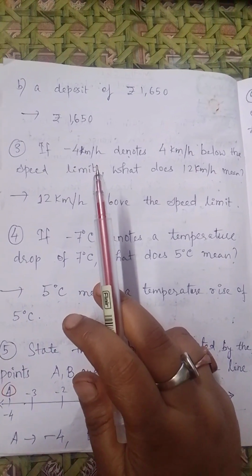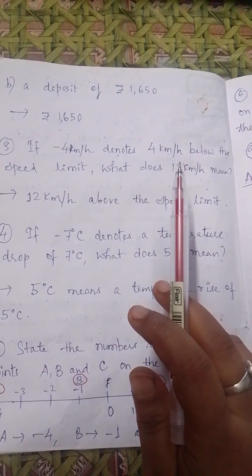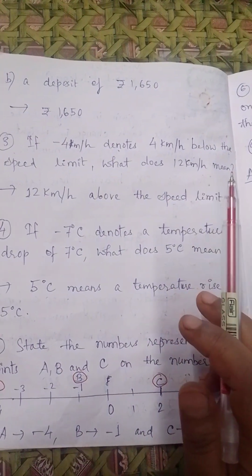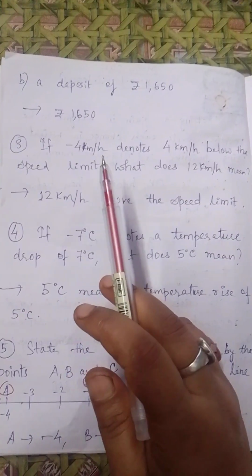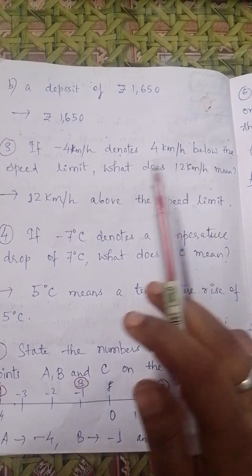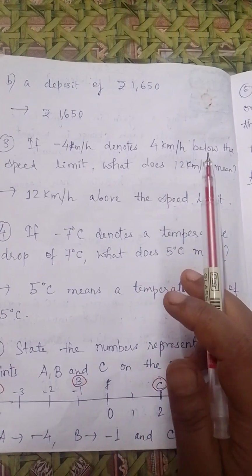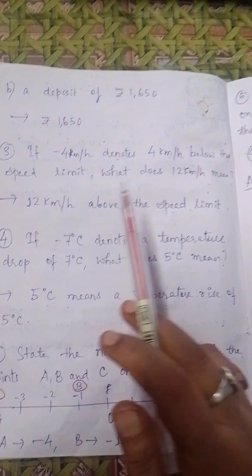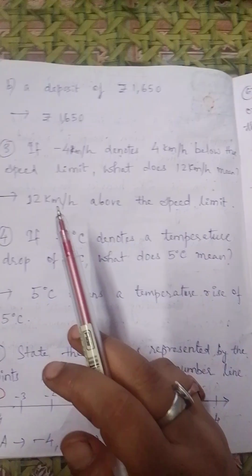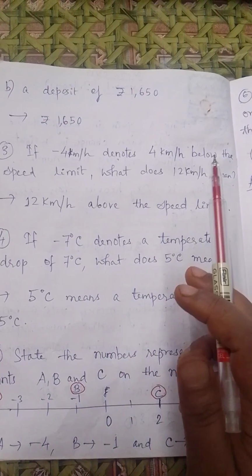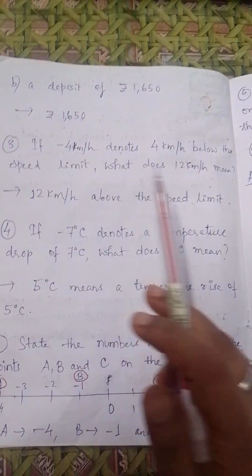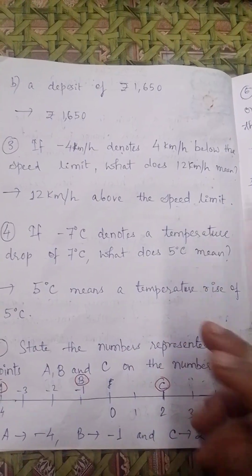Then go to the third question. If minus 4 km per hour denotes 4 km per hour below the speed limit, what does 12 km per hour mean? So minus 4 km per hour is given, because the sign is minus, it is saying 4 km per hour below. But here it is given plus 12 km per hour. So how do we have to write it? 12 km per hour, in place of below you write above, which is plus, not minus. So above the speed limit.